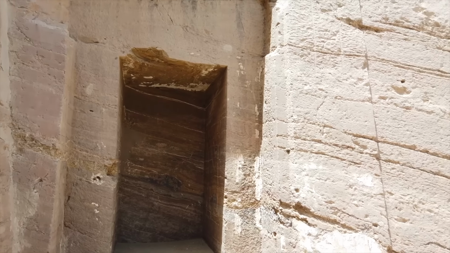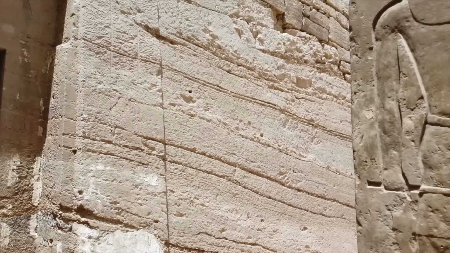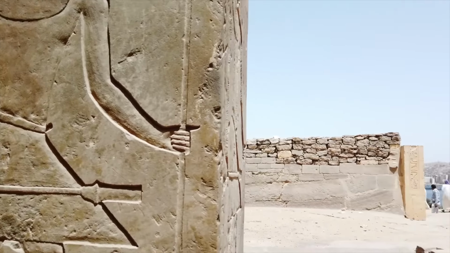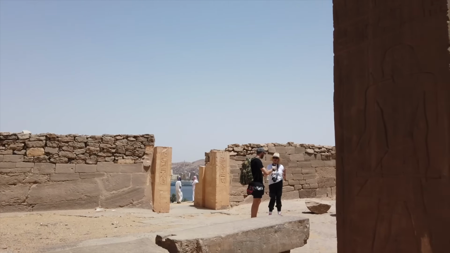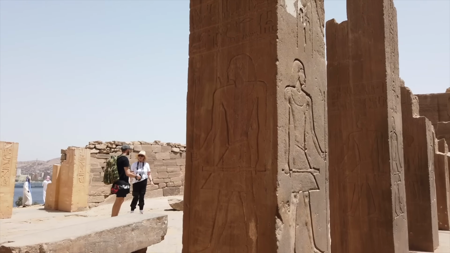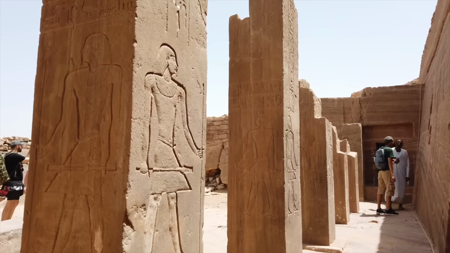They're in a very finely carved internal space. Very flat surfaces on these vertical columns.